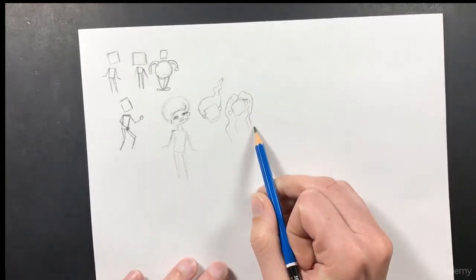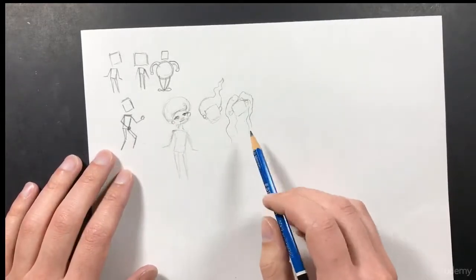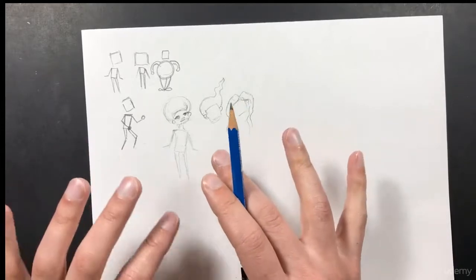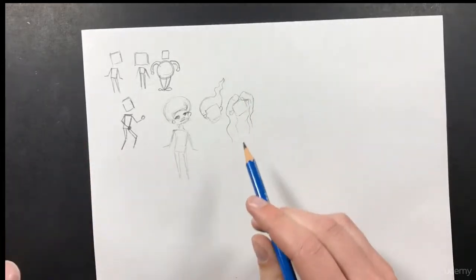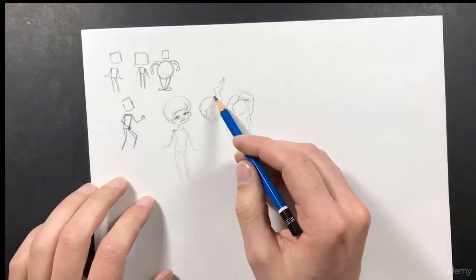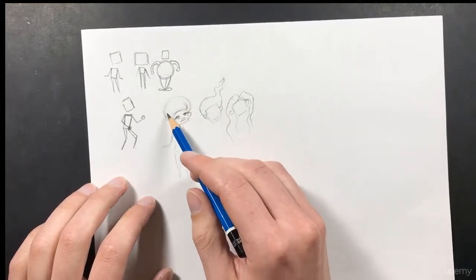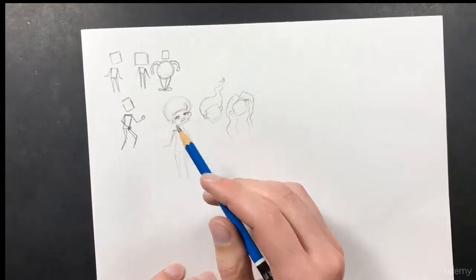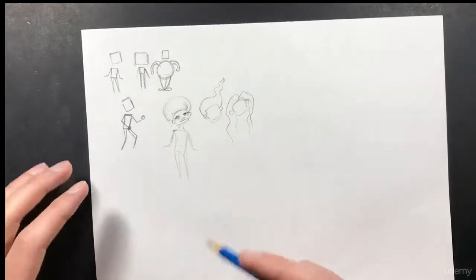But that's the point of a thumbnail, is so you can start really sketching out ideas really quickly and not worry about them looking really good. You're just trying to get some ideas. And then once you get your idea down, then you're going to take this and go ahead and refine that even further and run with it until you create your final piece of artwork.